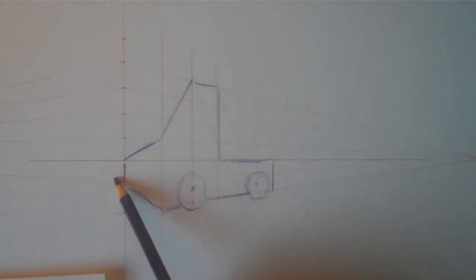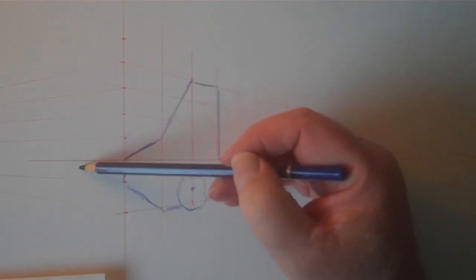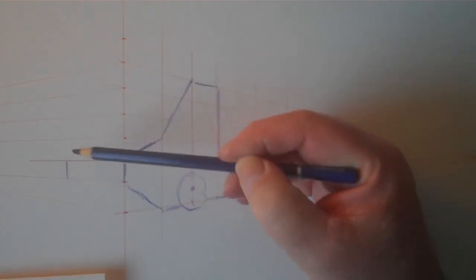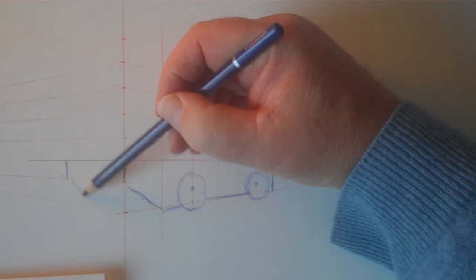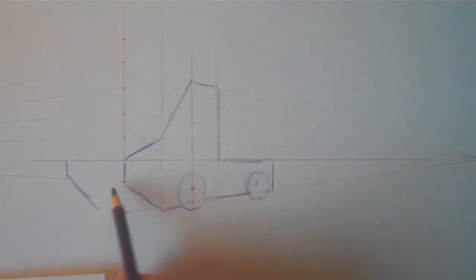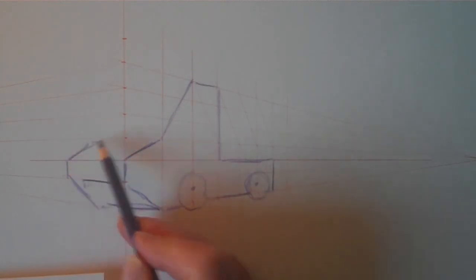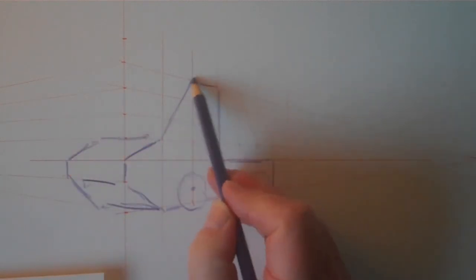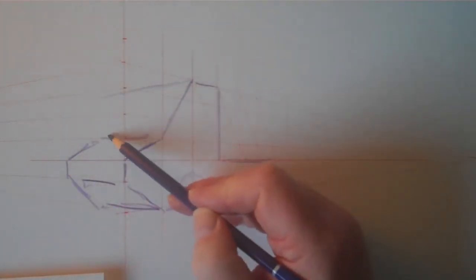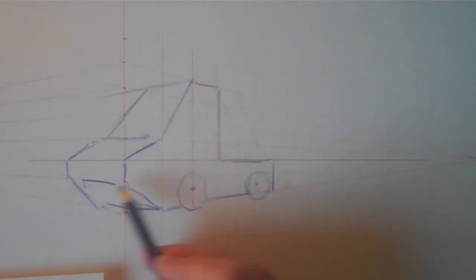We don't know how broad the thing is because we only had a front elevation of the thing before, but it would look something like that.